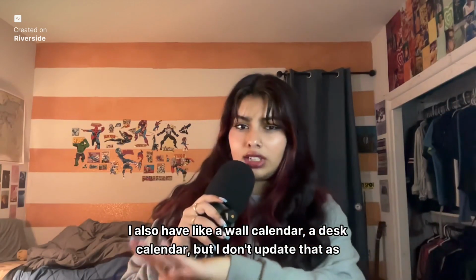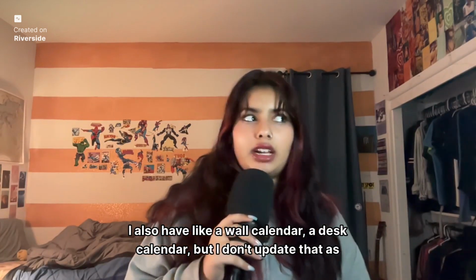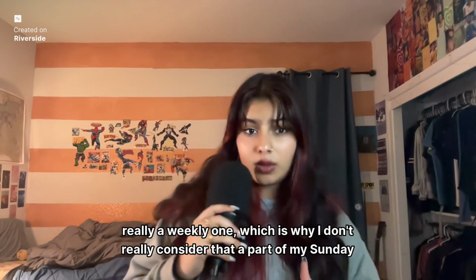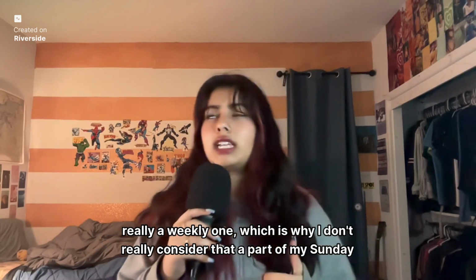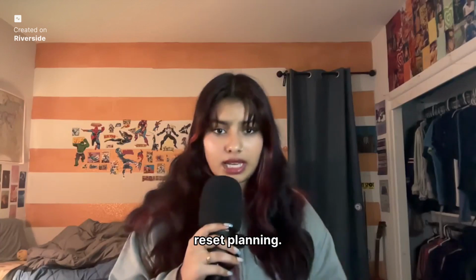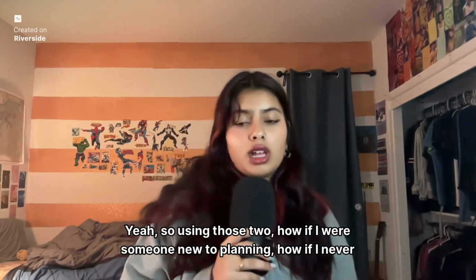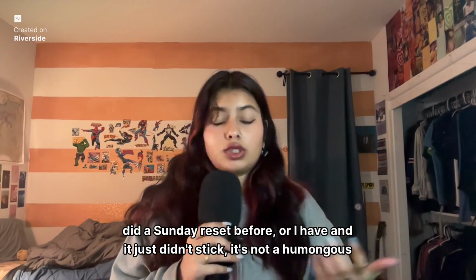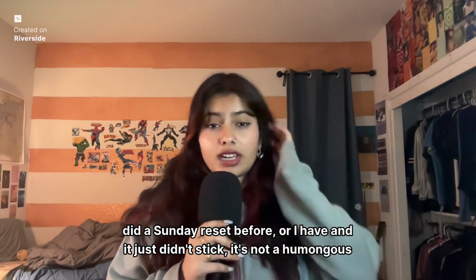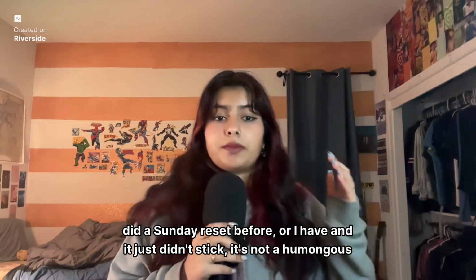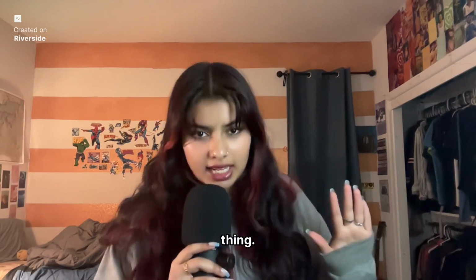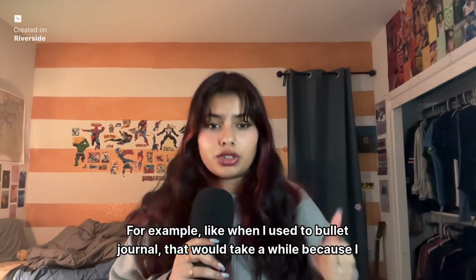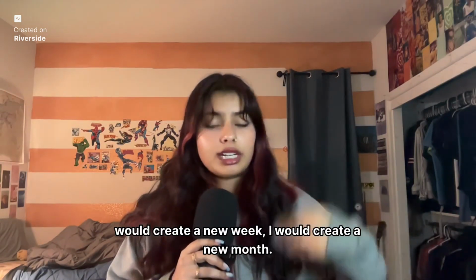I also have like a wall calendar, a desk calendar, but I don't update that as often. Probably at the start of the month, which is more of a monthly reset and not really a weekly one, which is why I don't really consider that a part of my Sunday reset planning. Yeah, so using those two, if I was someone new to planning, if I never did a Sunday reset before, or I have and it just didn't stick, it's not a humongous thing. I'm not like taking up days. For example, like when I used to bullet journal, that would take a while because I would create a new week, I would create a new month.